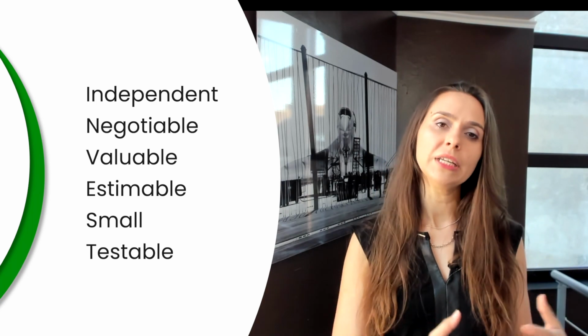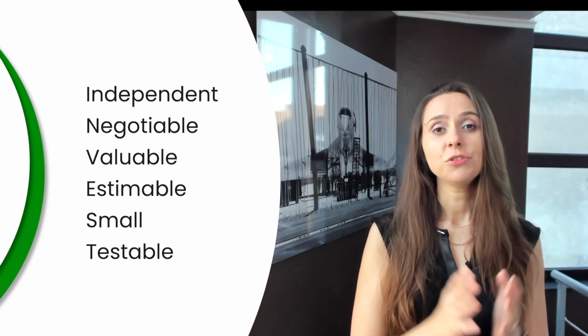Estimable. If we are not able to estimate a user story, then most probably we don't really know how to implement it, what we need to do, what is expected. We need to be able to estimate it, or we may have a lot of uncertainty. Small. The user stories need to be small enough to fit into a sprint.